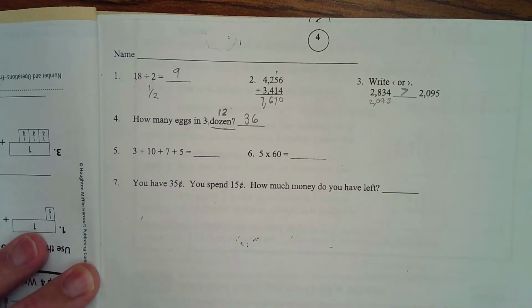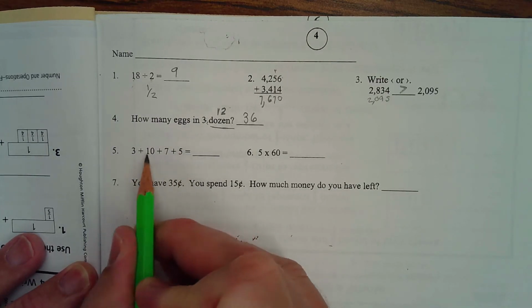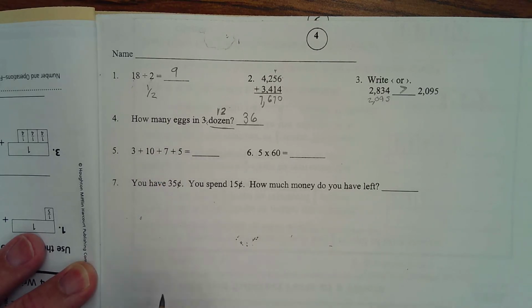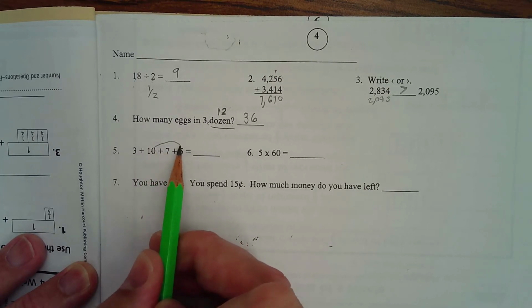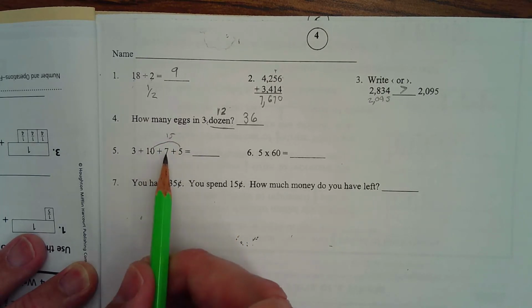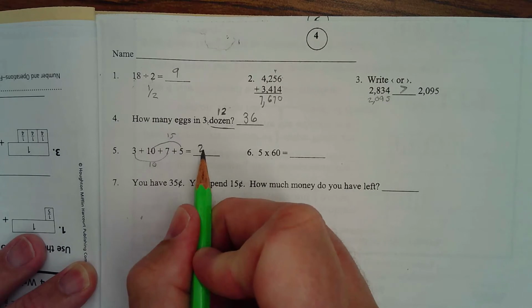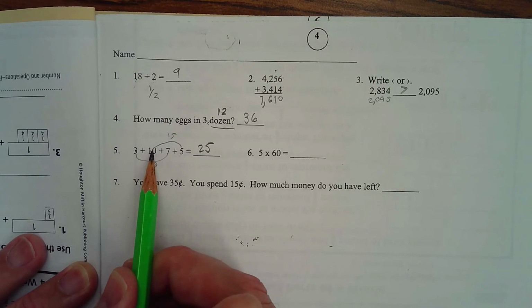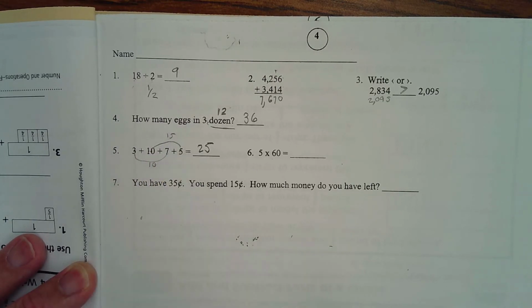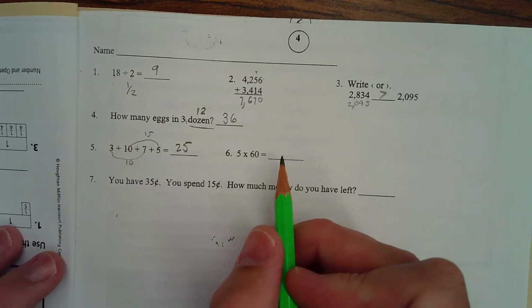And now we have some adding problems. And so when I look at this problem, when you're looking at a couple of numbers to add, sometimes I look for numbers that I know how to add easy in my head. So for instance, 10 and the 5, those two will make 15. And I know that 7 and 3 makes 10. So now I just do 10 and 15, 25. But the cool part about math is I could just start here, and 3 plus 10 is 13, 13 plus 7 is 20, and 20 plus 5 is 25. Doesn't really matter. The fancy math term for that is the commutative property of addition, but don't sweat that right now.